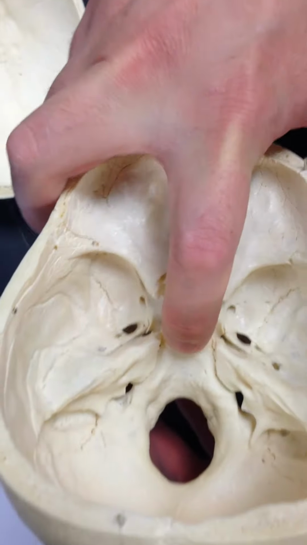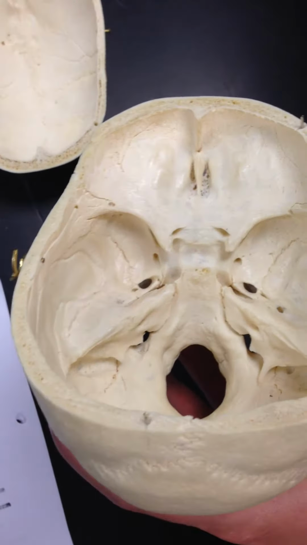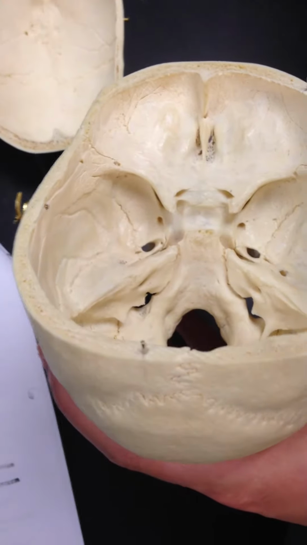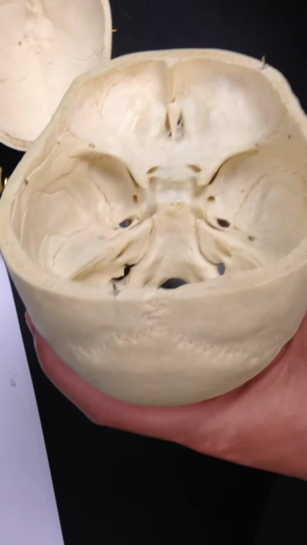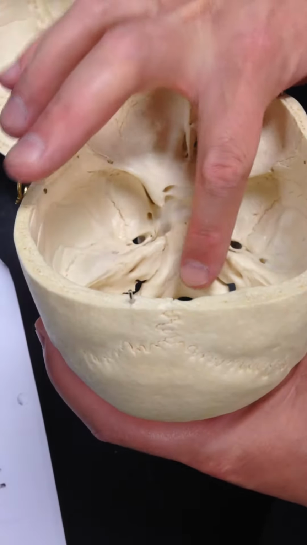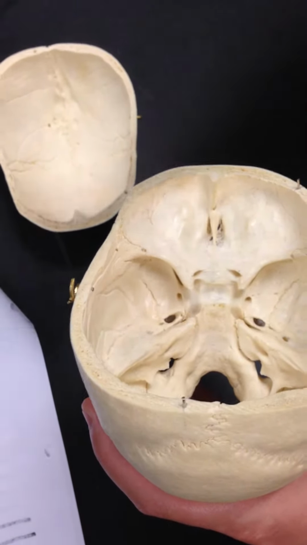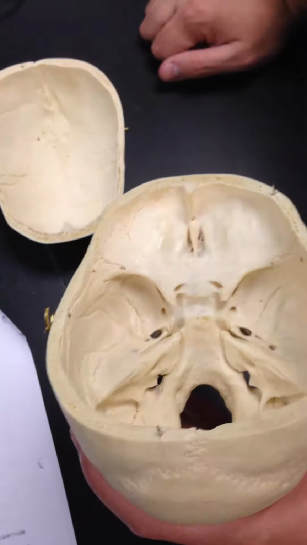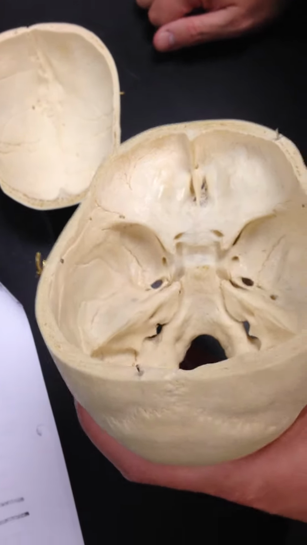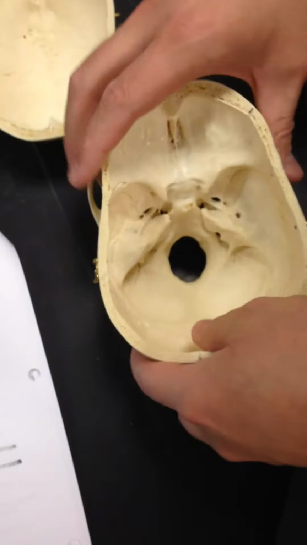The clivus, it's right here. Clivus means slope. And it's part of the occipital bone? Yep, the basilar part of the occipital. That's where your pons rests. And so between the pons and the clivus is your basilar artery, hence the name basilar part of your occipital bone.